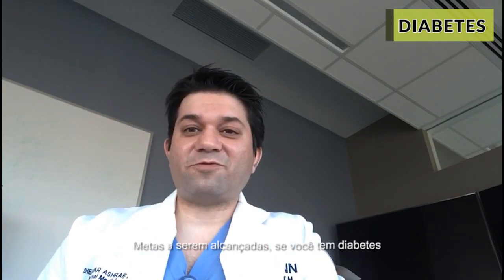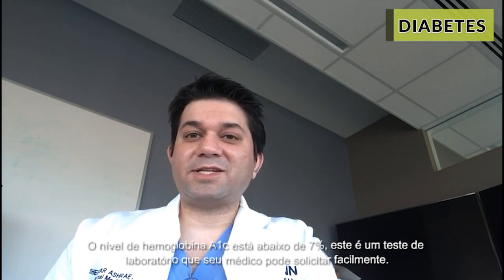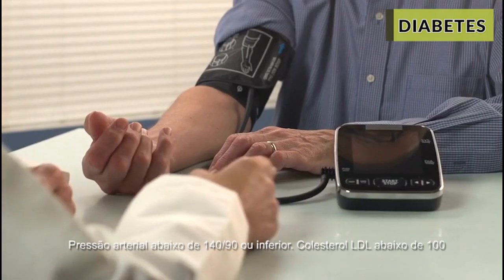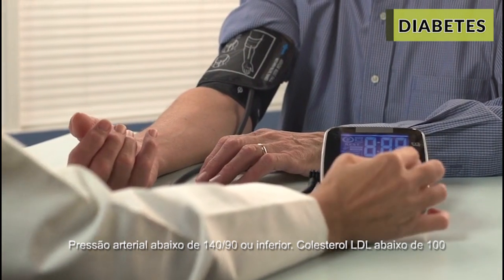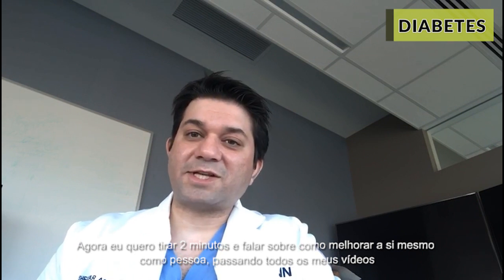Goals to aim for if you have diabetes. Hemoglobin A1C level should be below 7%. It is a lab test that your doctor can easily order. Blood pressure is below 140/90 or lower. LDL cholesterol below 100.